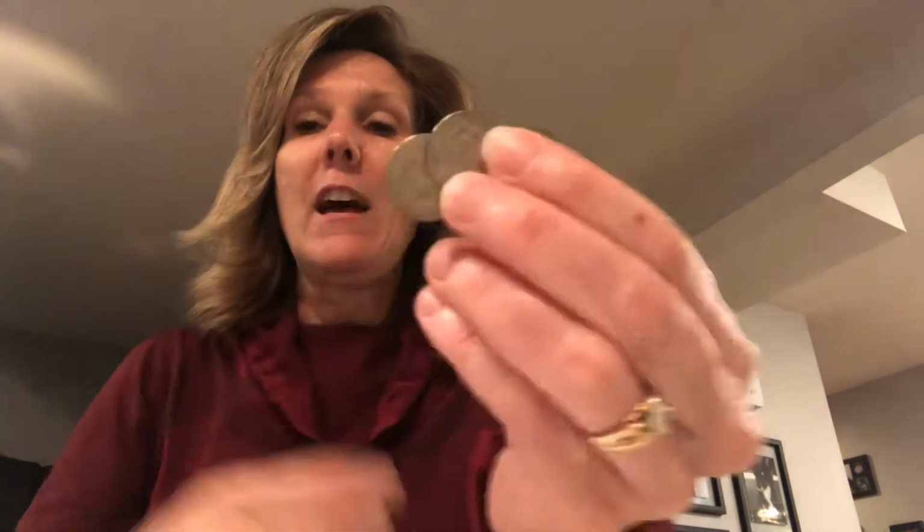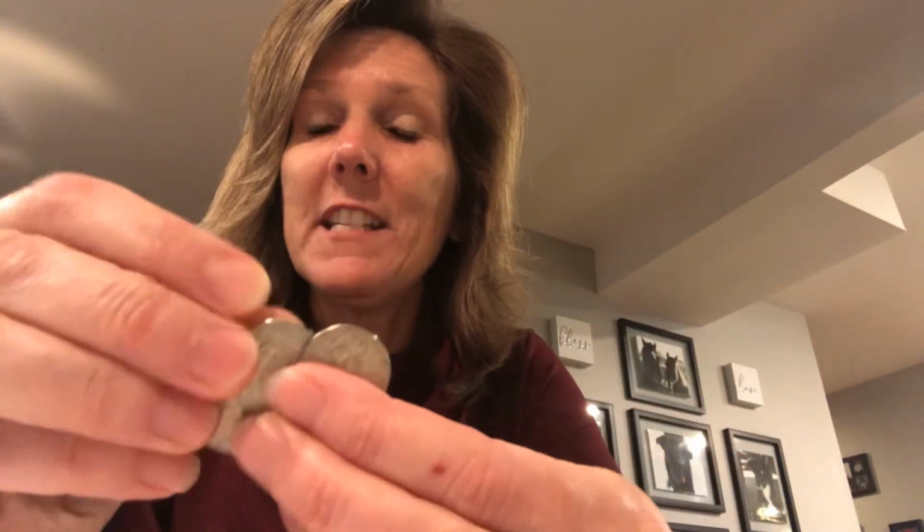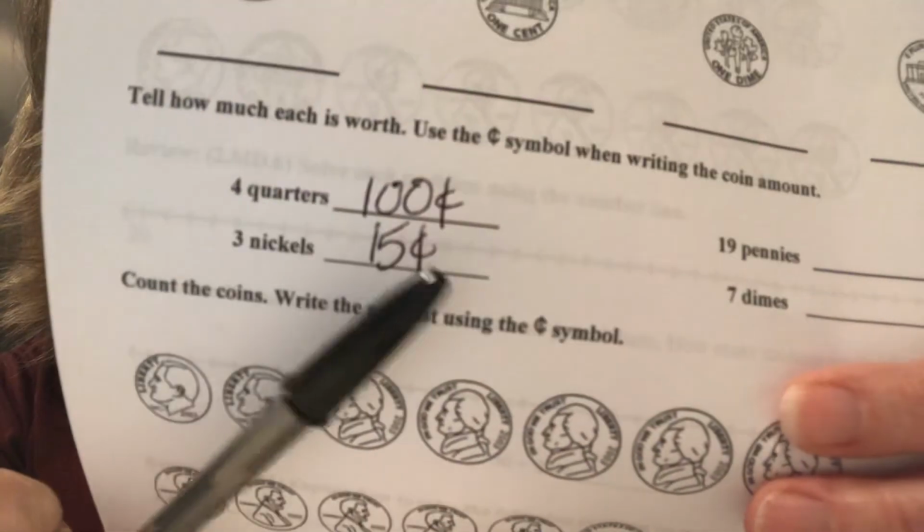Okay? The next one says, how much is 3 nickels? So as I'm looking through my money here and trying to find 3 nickels, I see 1, 2, and 3. Now, nickels, remember, are worth 5 cents. So if you can count by 5 3 times, you can figure this out. Ready? 5, 10, 15 cents. So 3 nickels is worth 15 cents. And I'm just going to write it right there. 3 nickels, 15 cents.